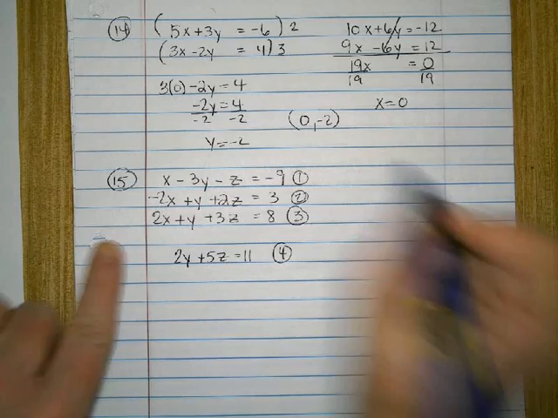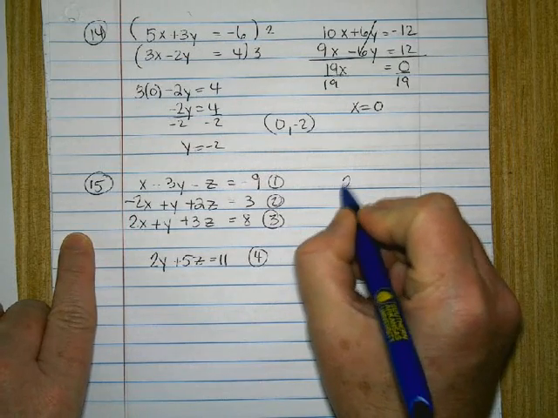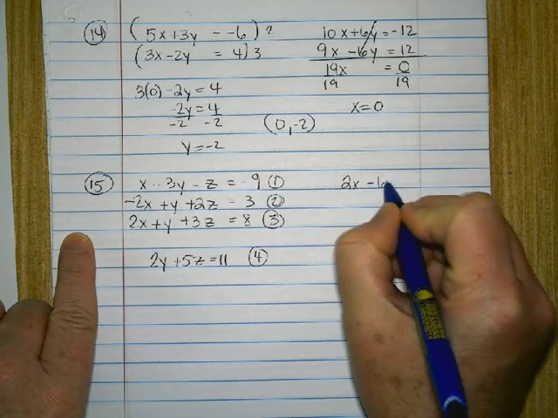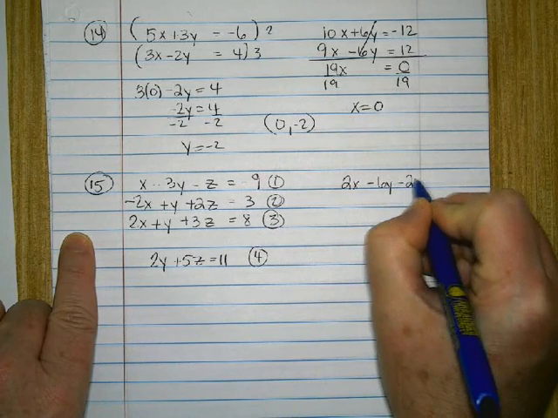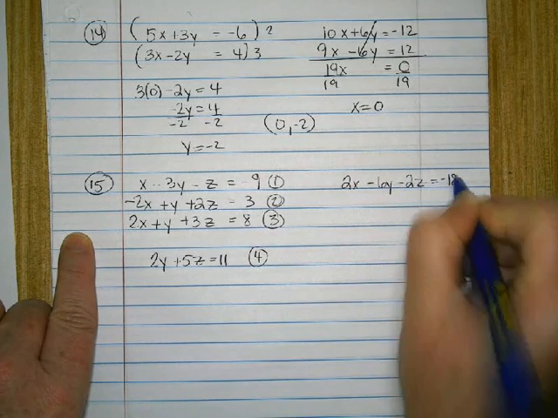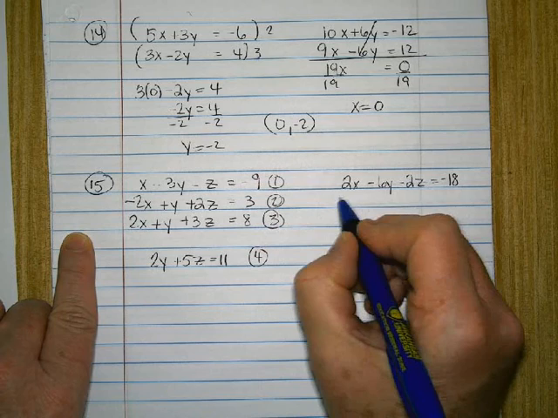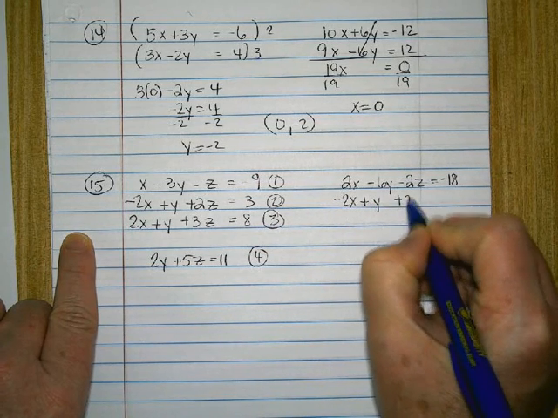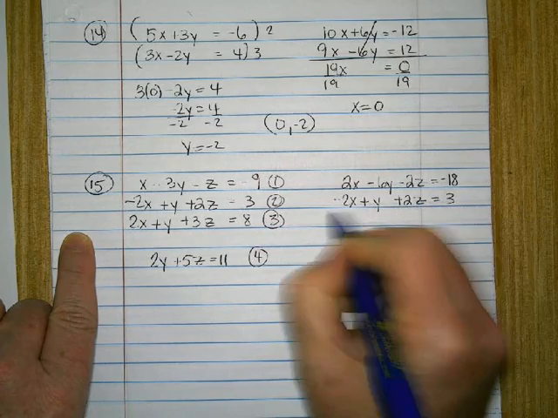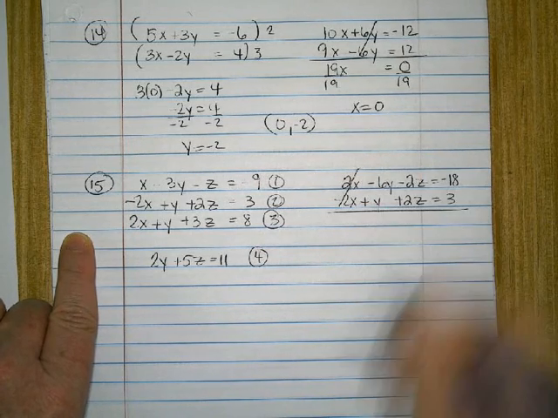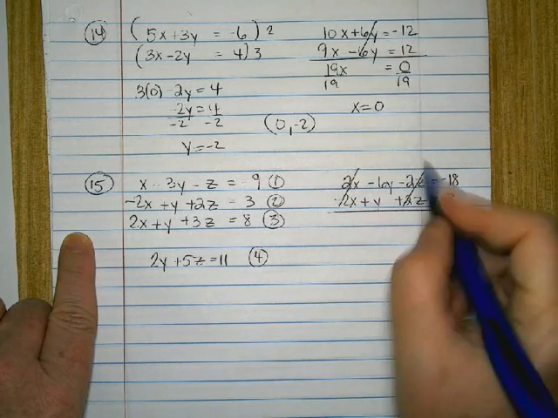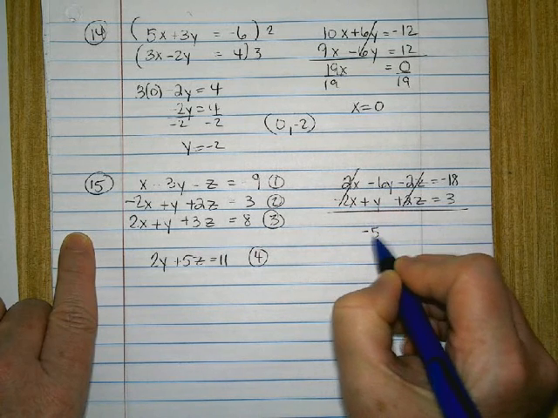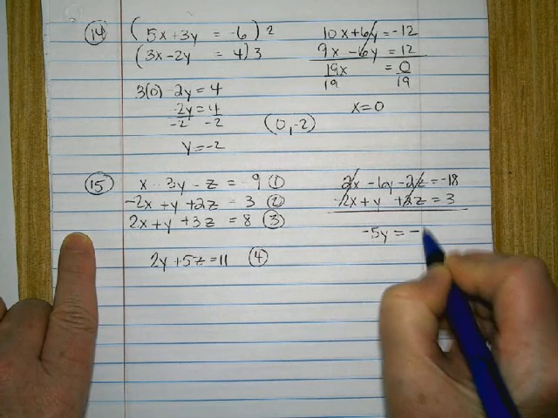Okay, so I'm going to rewrite it here. After I multiply it by 2, it's going to say 2x minus 6y minus 2z is negative 18. This one stays the same. Negative 2x plus y plus 2z is 3. That's gone, and that's gone. So bonus here, this is negative 5y is equal to negative 15.